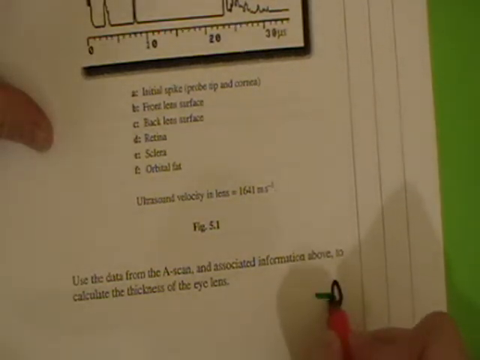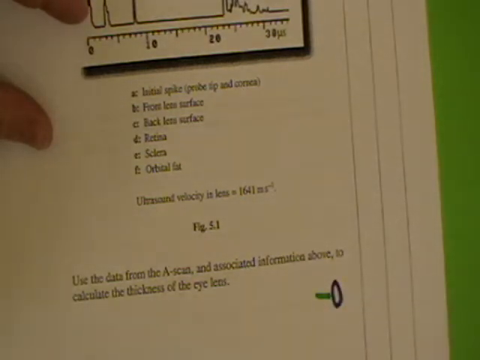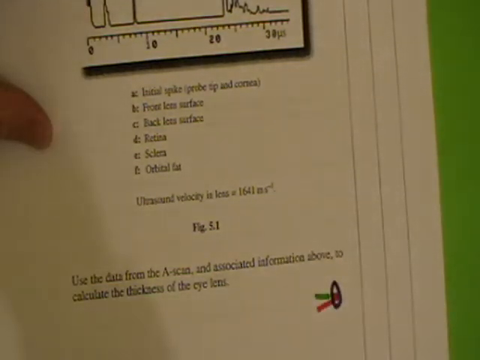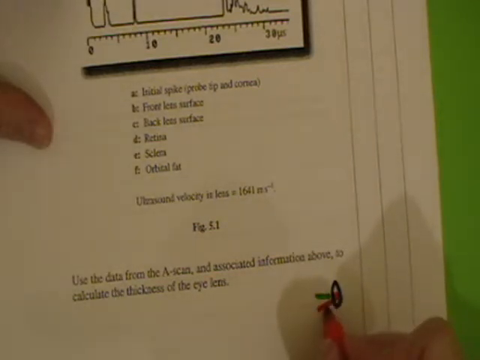If you think about what's happening there, you've got sound hitting here and being reflected back, and that's at B. But then the sound also travels on through, and out again, and you are getting an echo from that too. The extra distance it's travelled is double the depth of the lens, into the lens and out again.